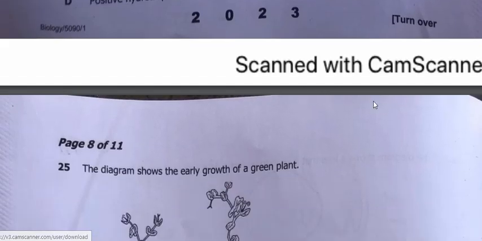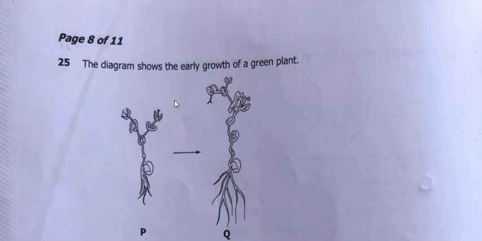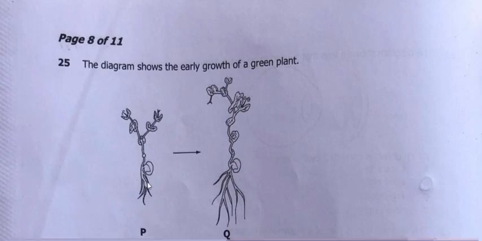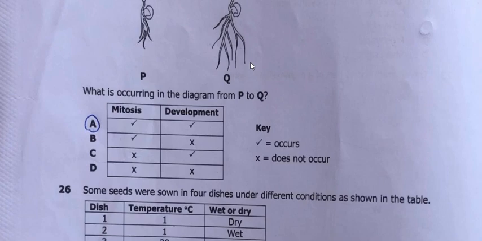Go on to question 25. The diagram shows the early growth of the green plant, P and Q. What is occurring in the diagram from P to Q? In order for this plant to reach this level, mitosis needs to take place and development also needs to take place. So the answer is A.